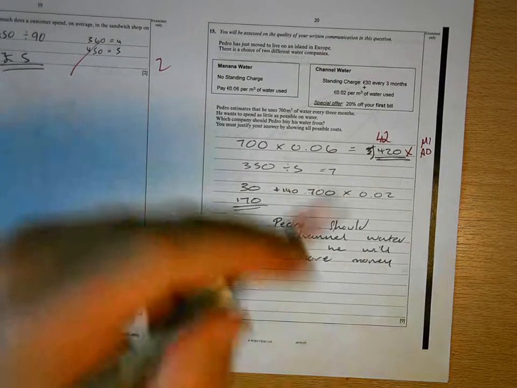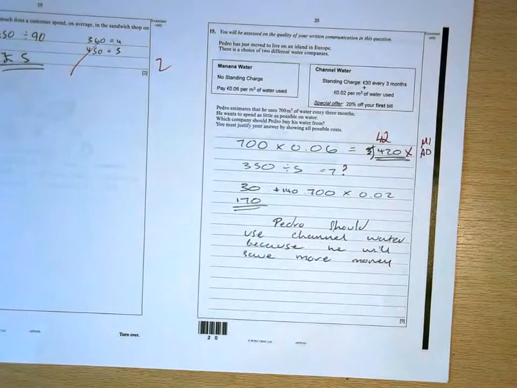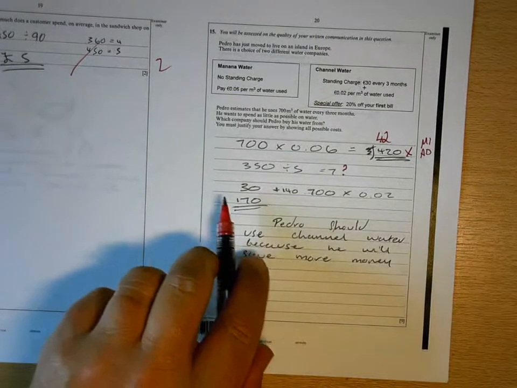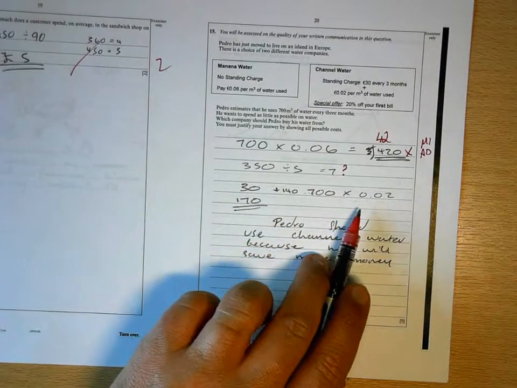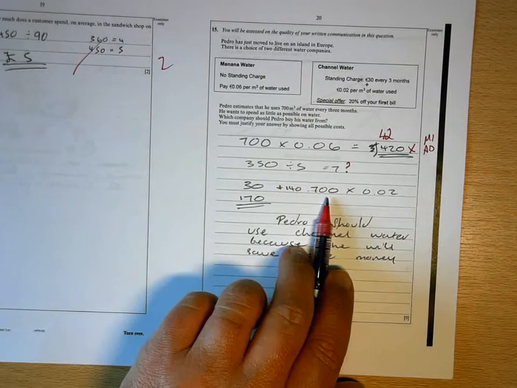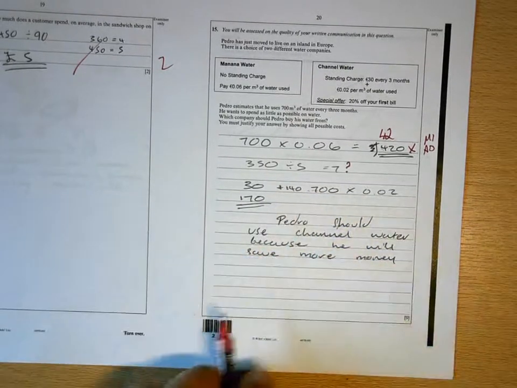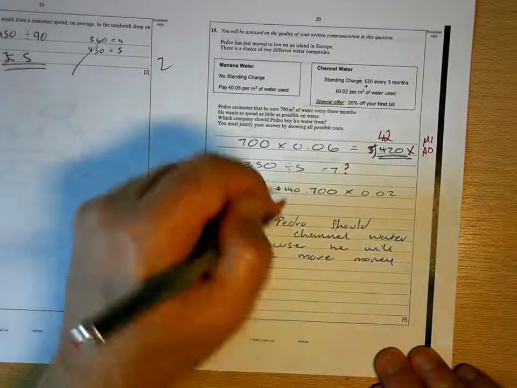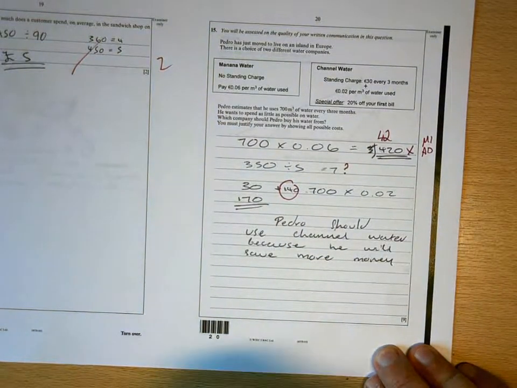Not sure what you've done there, Ben. I can't see where that line has come from. And then you're saying 30. No, I can't see what you're doing there. 700 times 0.02, I can see that. And again, right, I can work out what you're doing now. So first of all, you've done 700 times 0.02, which you were saying is equal to 140, and it's not.